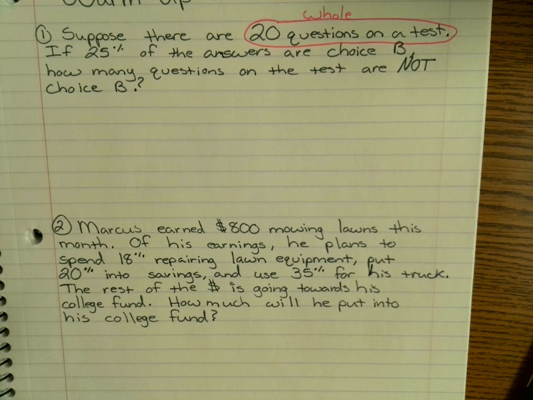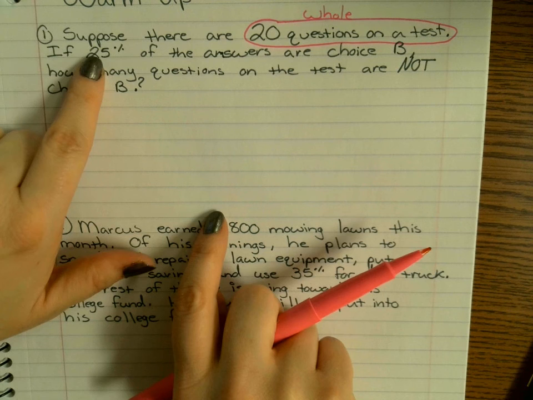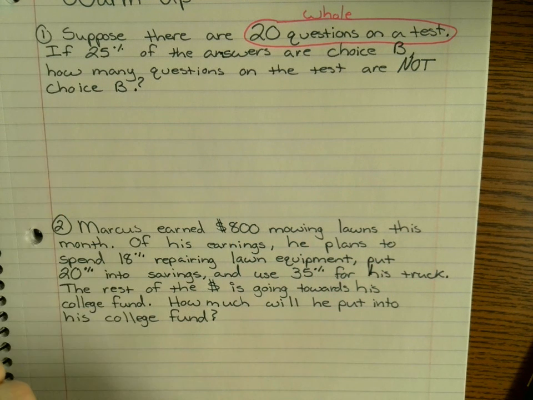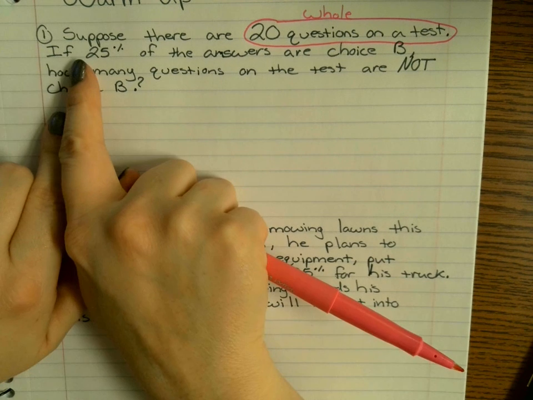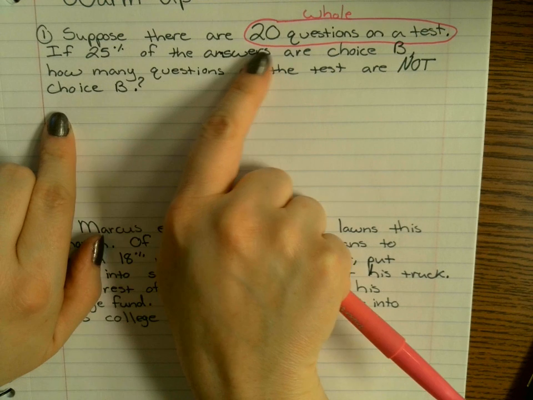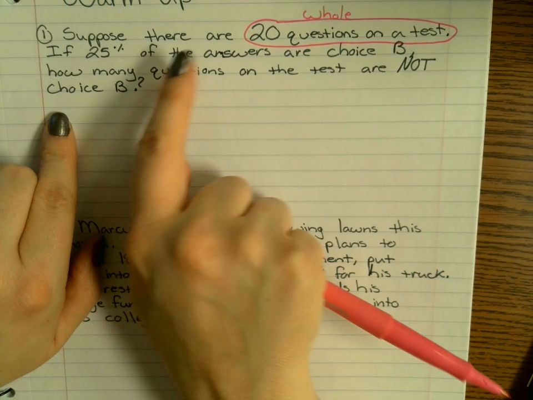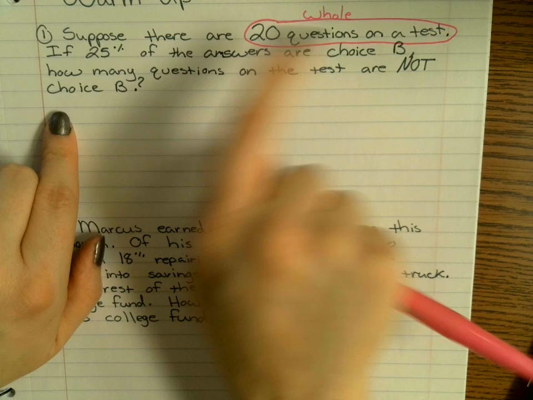Who else raised their hand then? Come on, guys, you got to learn how to verbalize this. You're correct. Let me just throw that out there first, if that makes you feel any better. Yes, you're correct. I am not using 25% as my percentage. Now, why am I not using 25% as my percentage, EJ? No, that's not the reason. So read the statement again. 25% of the answers are choice B. How many questions on the test are not choice B? Angel.